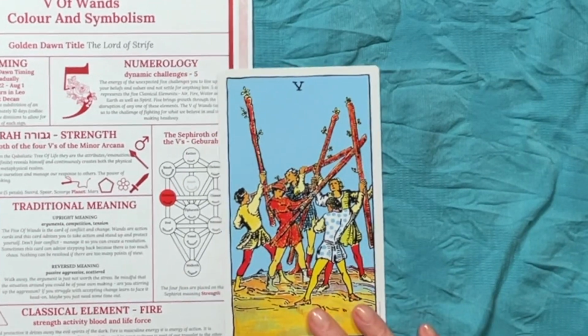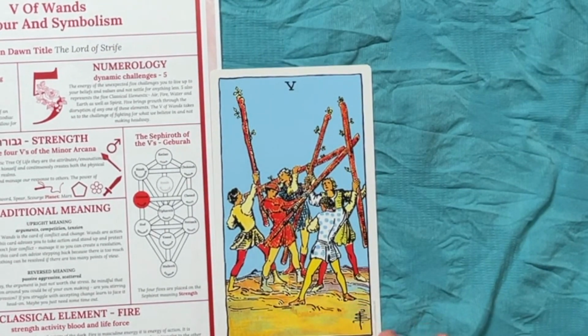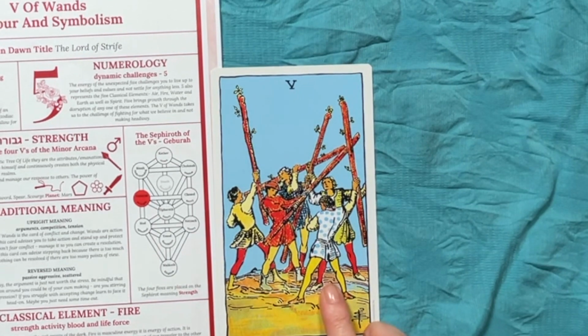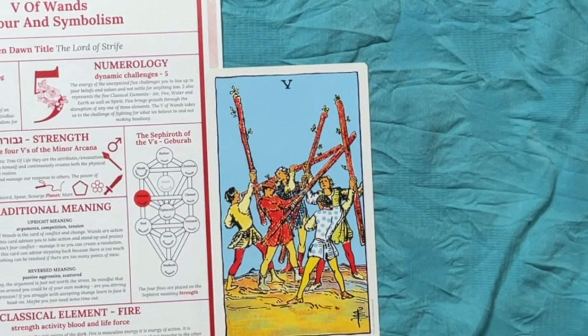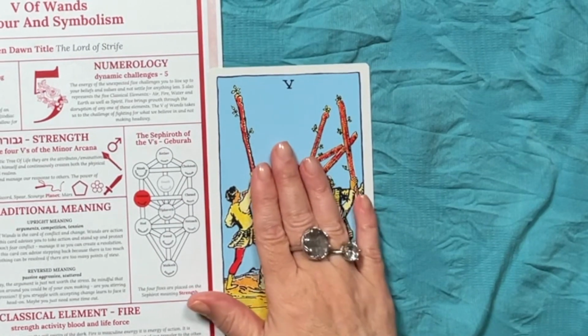So if you look at the Kabbalah, it is Geburah for the Sephiroth, and it is an emanation of strength. So this is an energy in the Tree of Life that is calling us to have the strength to know ourselves, manage our responses to others, and the power of good judgment and clear thinking, which of course, as you can see here in this card, is a little bit lacking, because I'm not quite sure how you're going to have clear thinking in such dynamic challenges. And again, classical element of fire.